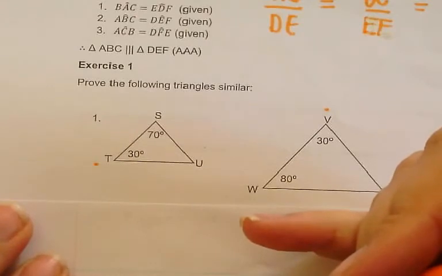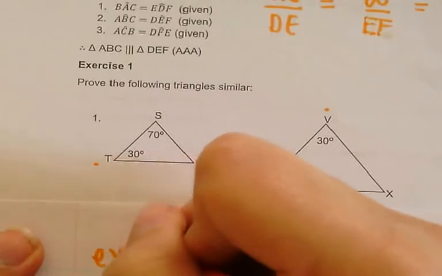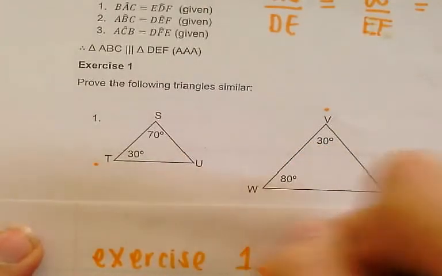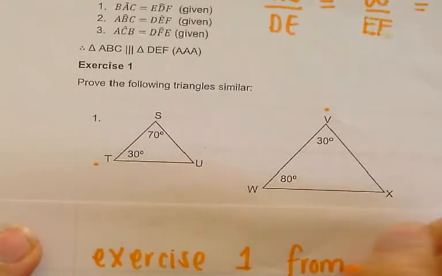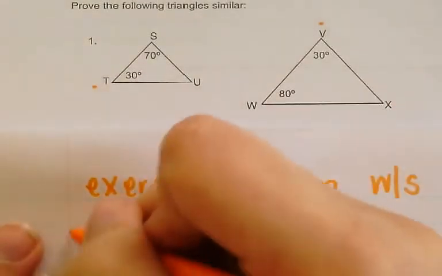But you are going to write the notes in your books. So if you want to, you can say exercise 1 from the worksheet, number 1.